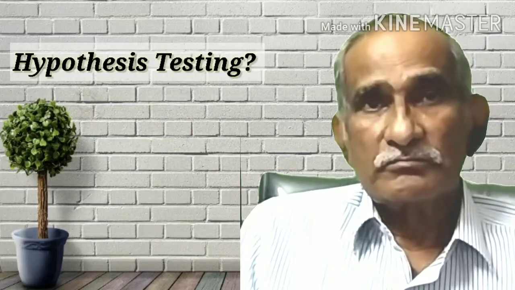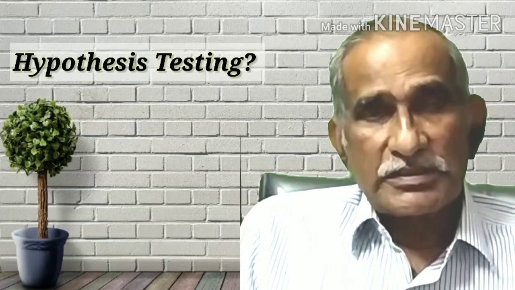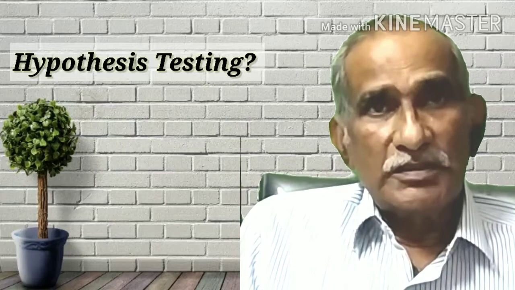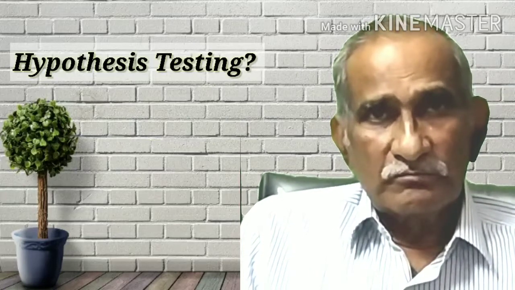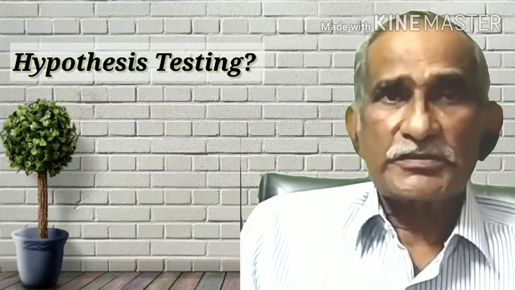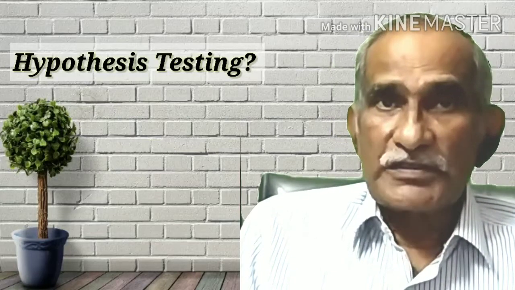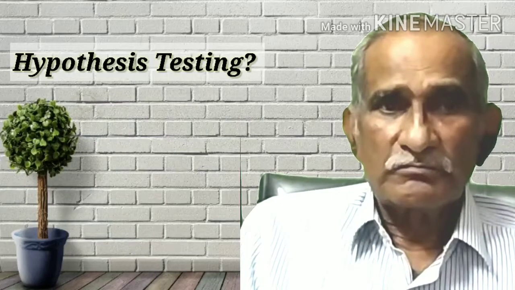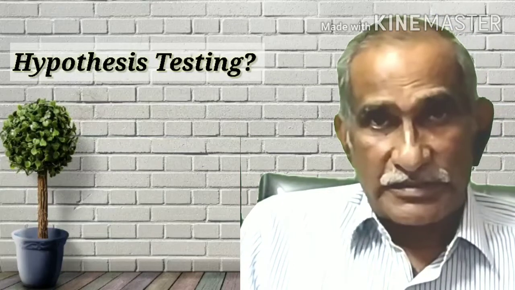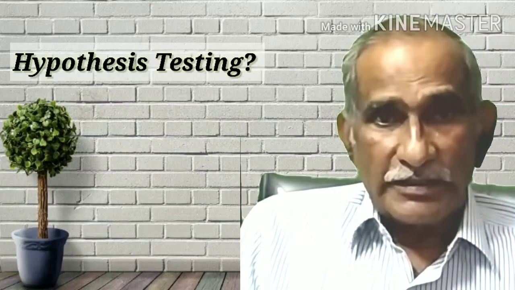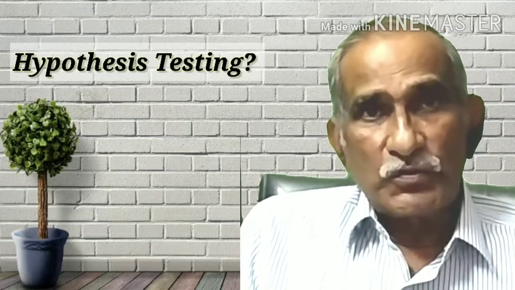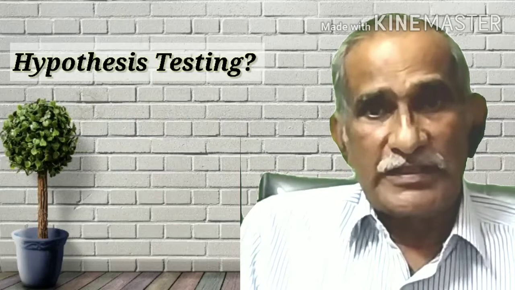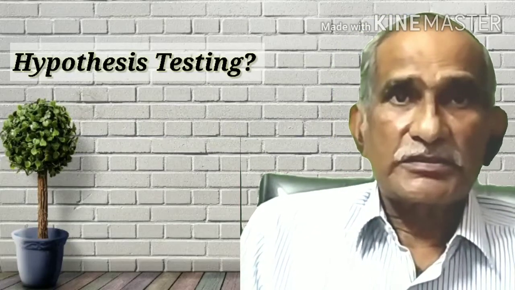Thus, the hypothesis testing is a two-way decision theory. We reject a hypothesis if it is found false after applying the test, and do not reject if there is no sufficient evidence against it.